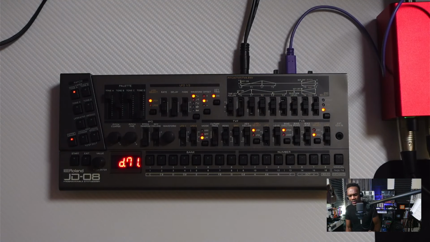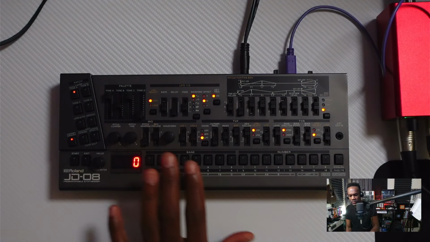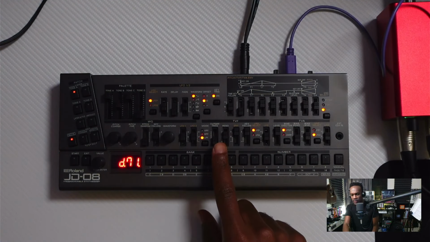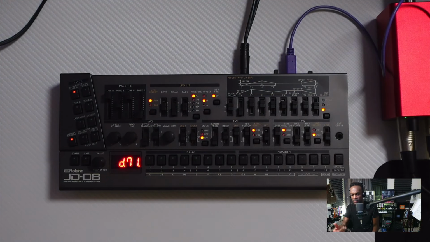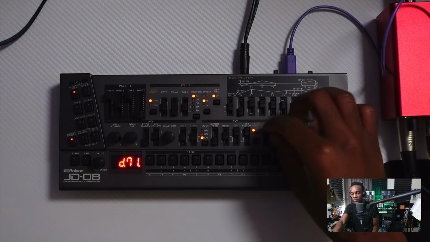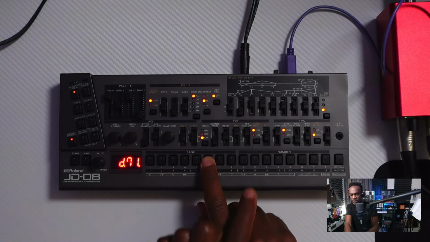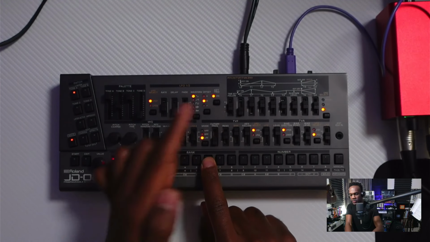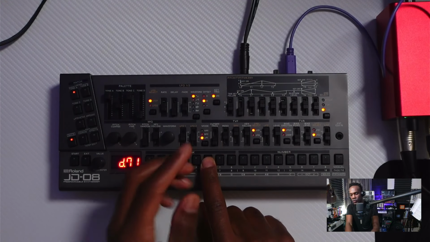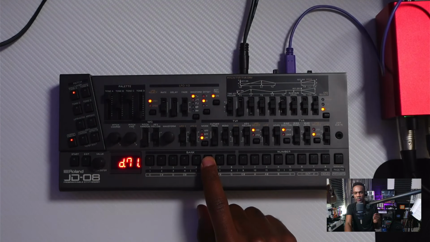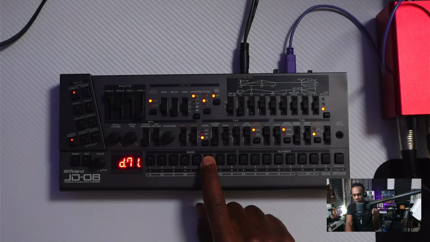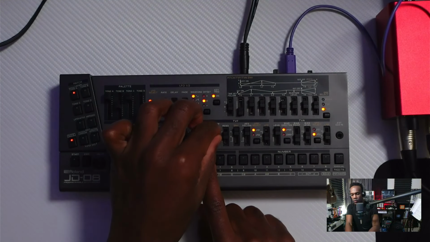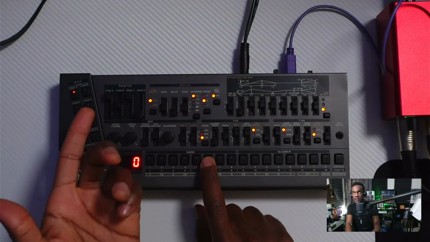Now, the LFO is applicable to the various sections of the JD-08. So say, for example, I come over here to the TVF, or the frequency cutoff component of the JD-08. Well, what's going to happen here is I'm going to up the amplitude of the LFO, and I'm going to make sure I'm selecting number 1. It's going to wiggle this frequency cutoff knob. So just to give you an example of that, that's essentially what it's doing.